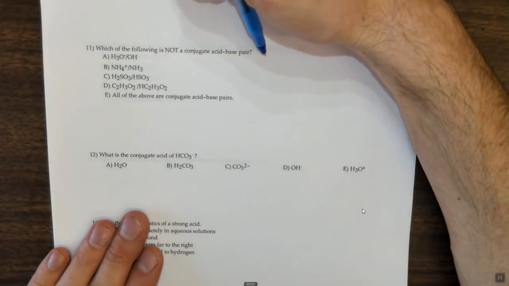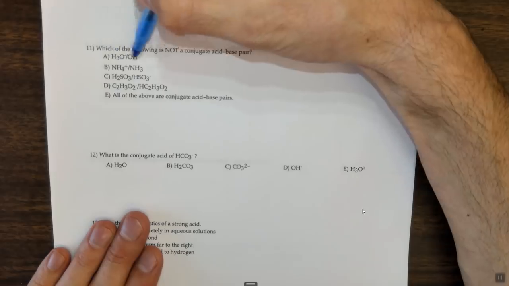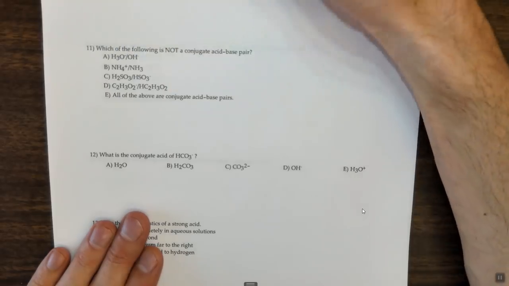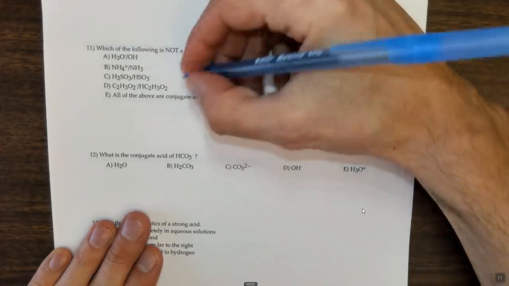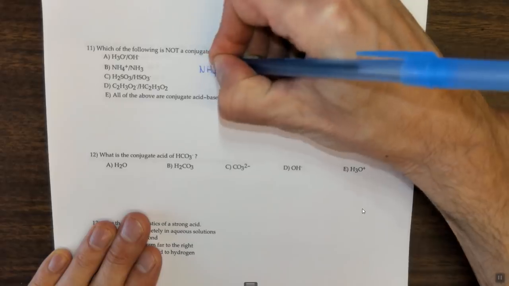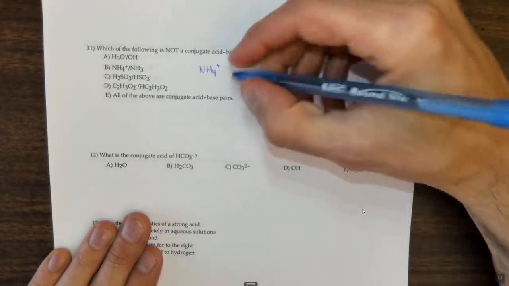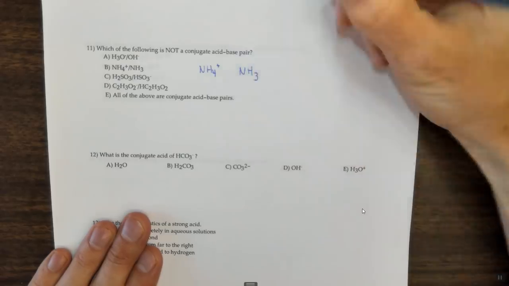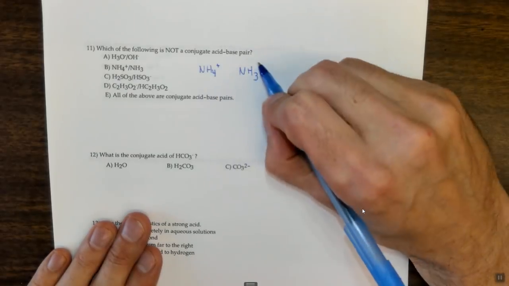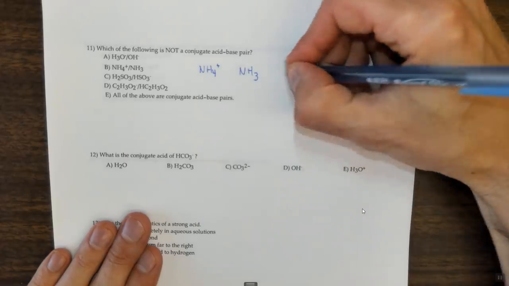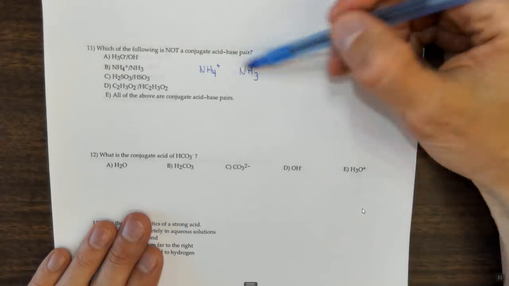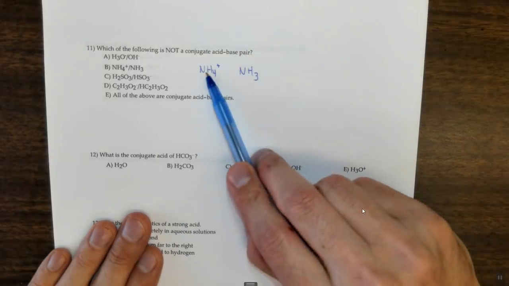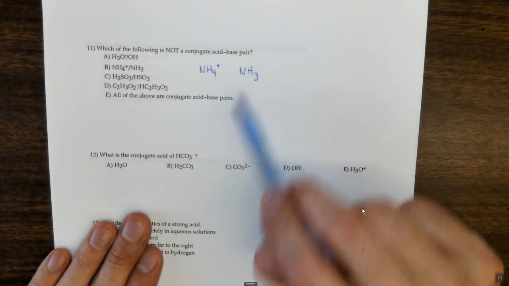Number 11 says, which of the following is not a conjugate acid-base pair? And in this case, the H3O plus OH minus is the answer. But let's take a look. So the first one is NH4 plus. So NH4 plus losing a proton, we get NH3, so it has one less proton, and no more plus charge. And then it would be plus H3O plus if it was reacting with water, or plus H plus if you didn't show the reaction with water. So these are a conjugate acid-base pair. This is the acid. It loses a proton. It loses one H and a plus charge.